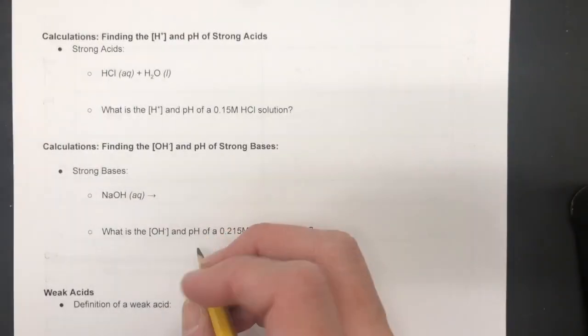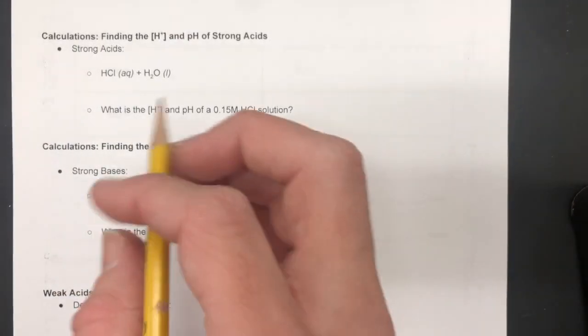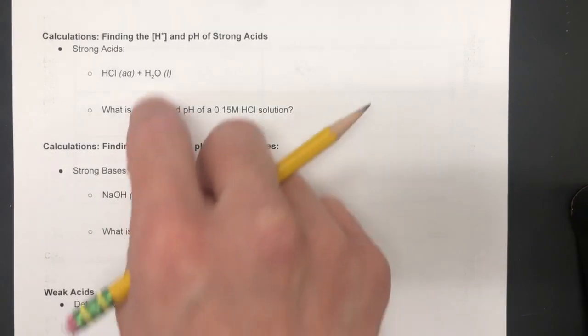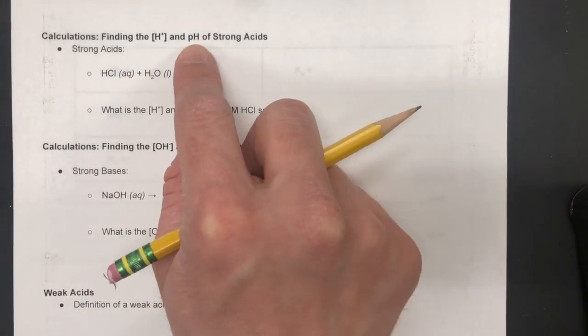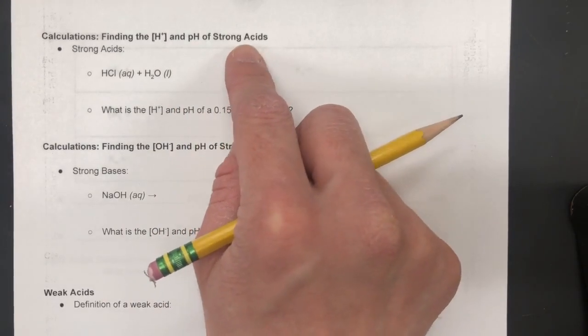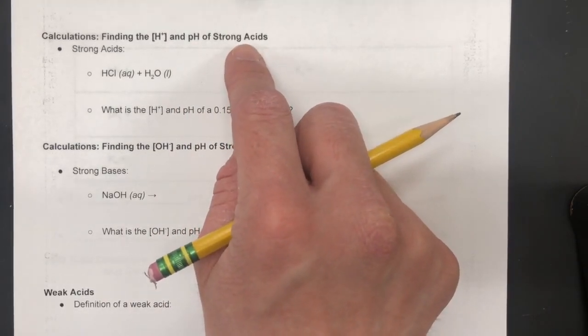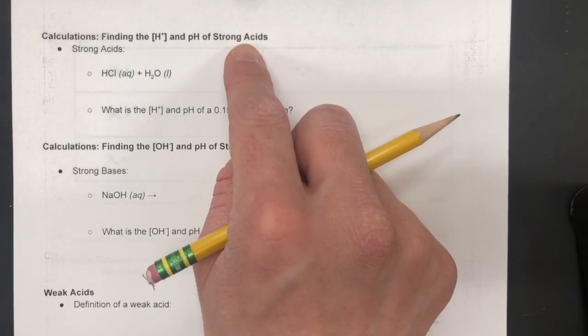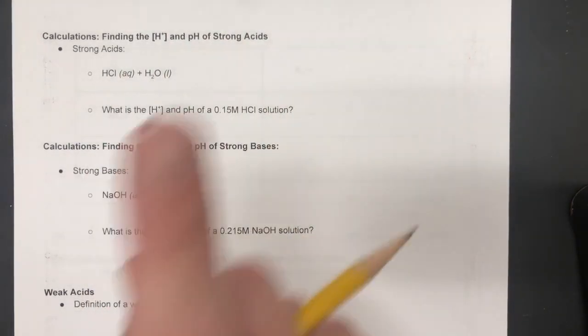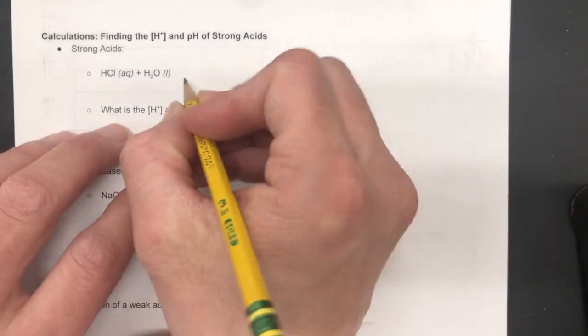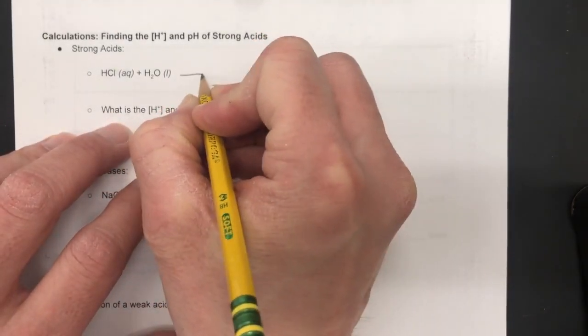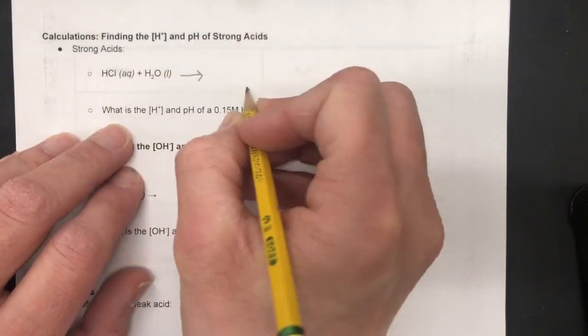So now that we have some equations, we can actually use those equations to find things like hydrogen ion concentration and pH of strong acids. The first thing to note about strong acids is that they completely ionize. Strong acids completely ionize. And so this is not an equilibrium, it's a one-way arrow.